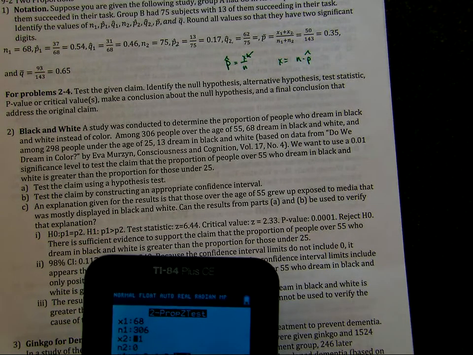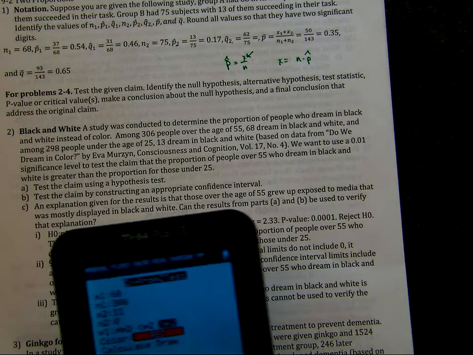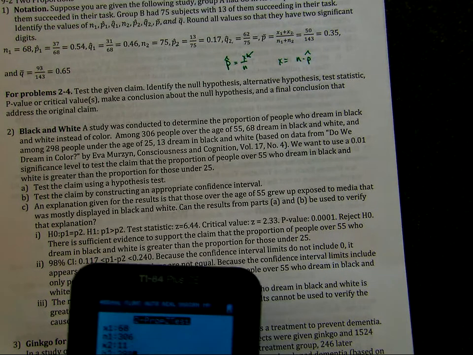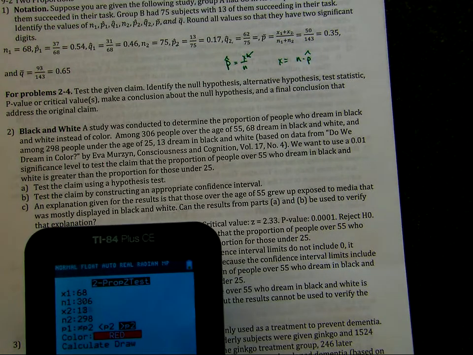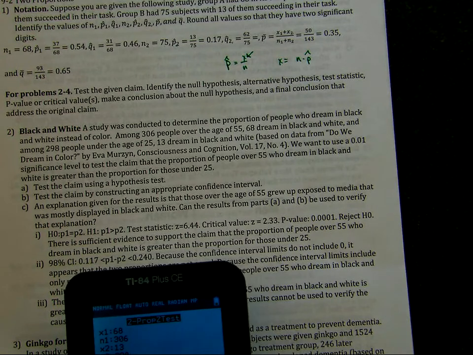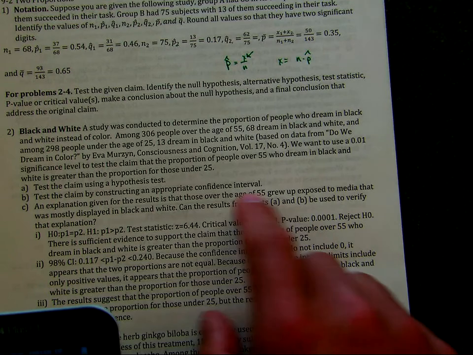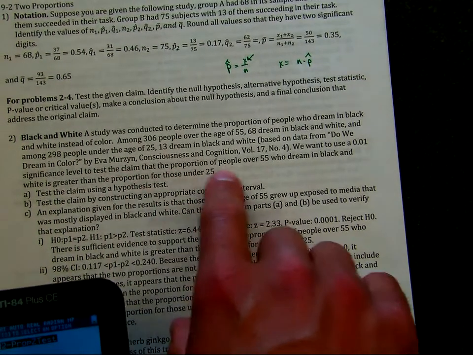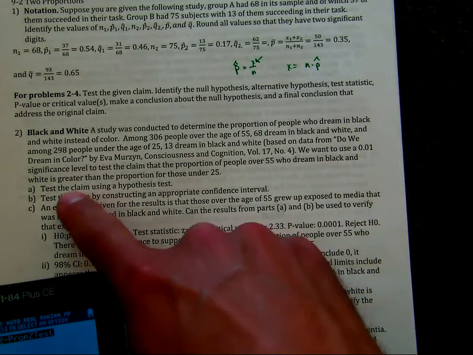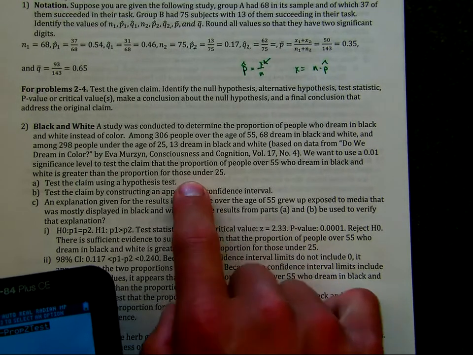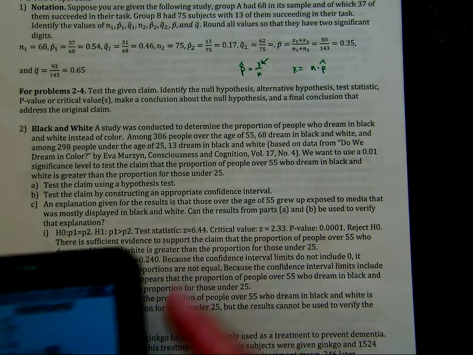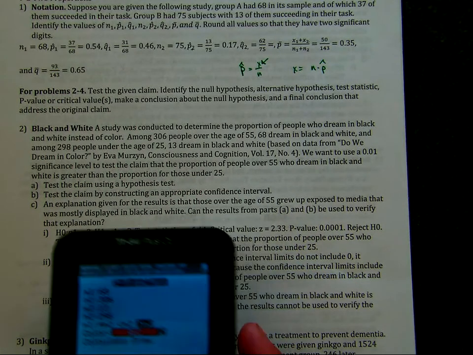And 298 is the group under the age of 25, and 13 of them dream in black and white. All right, and what are we claiming? Test the claim that the proportion of people over 55 who dream in black and white is greater than the proportion for those under the age of 25. So in other words, P1 is greater than P2, which is what I have selected here.